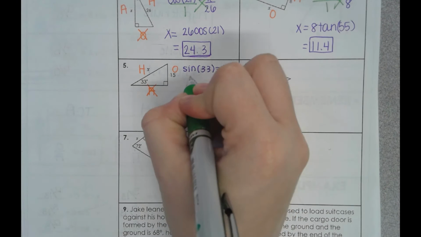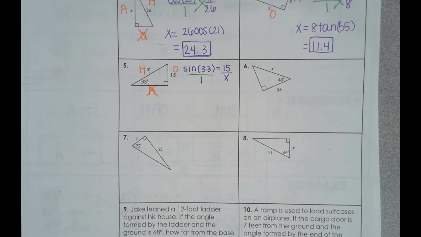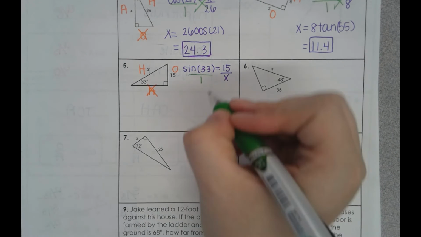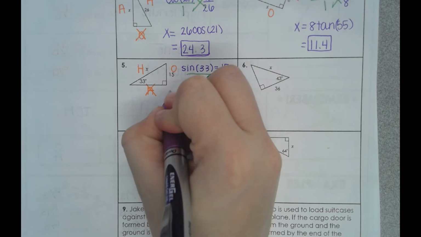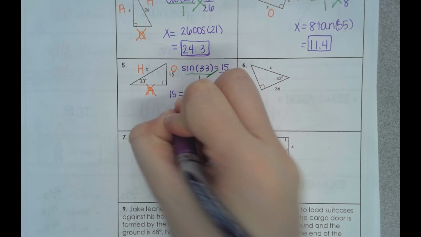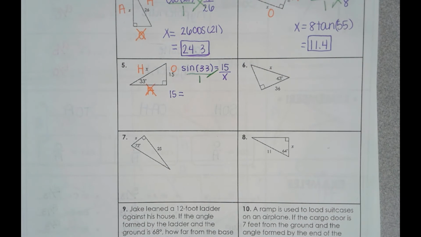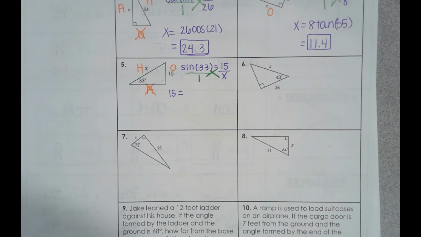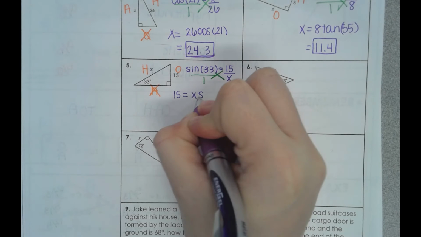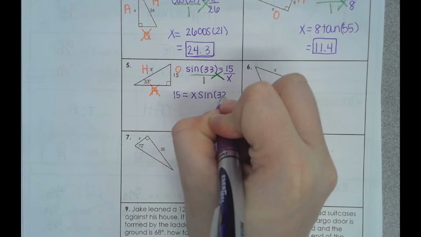So still put a 1 under there. So this time when I cross multiply, I get 15 times 1, which is 15, equals, and then I multiply these two. We get x sine of 33.